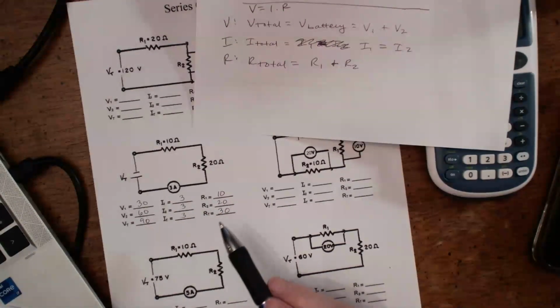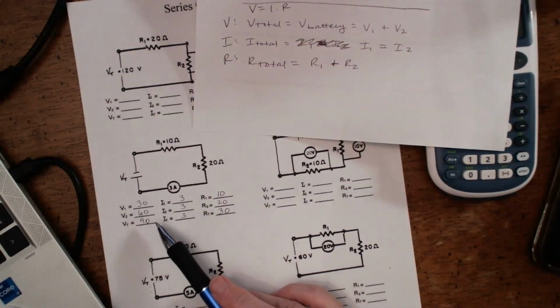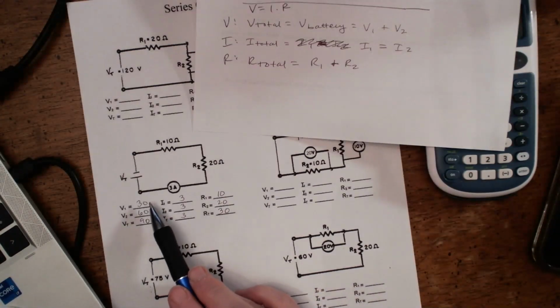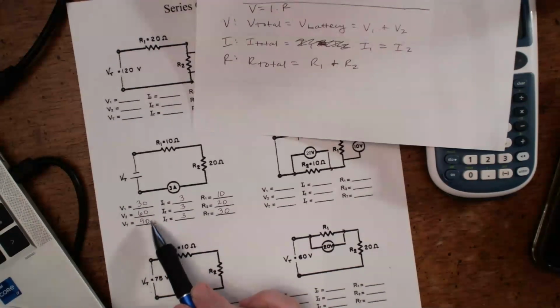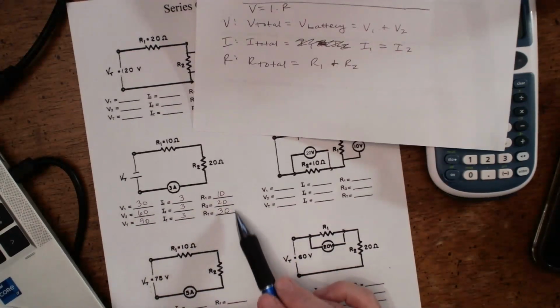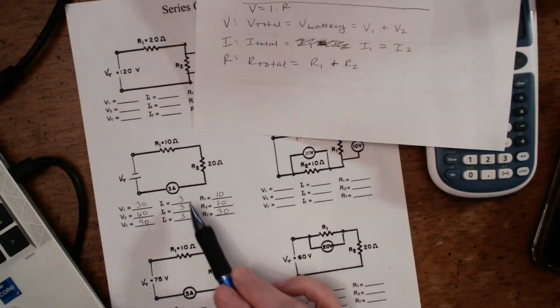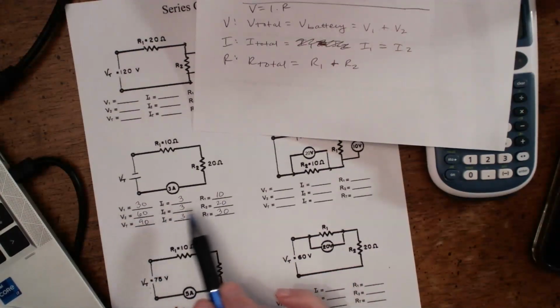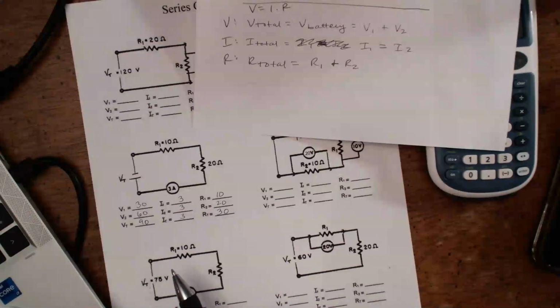And a good thing to do when you are doing these type of calculations is to double check, because in the case of series, these should add up for voltage to the total. These should add up for resistance to the total. These should all be the same. And then Ohm's law should apply across each line.